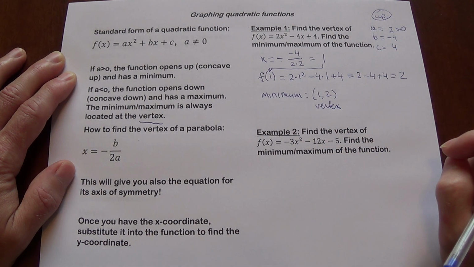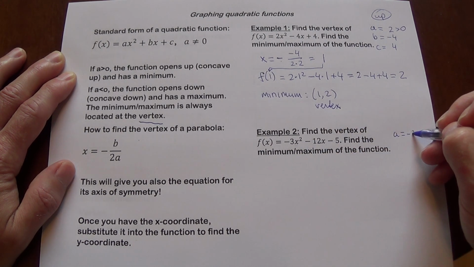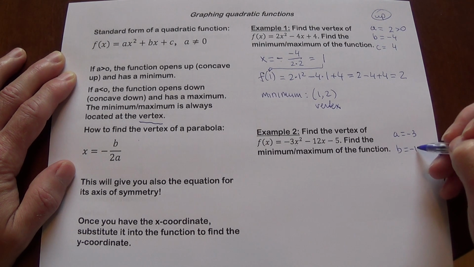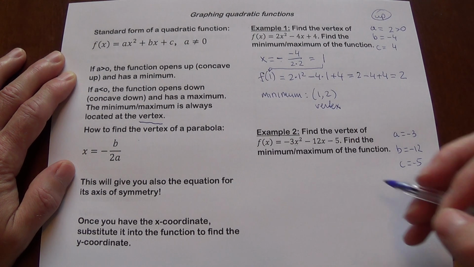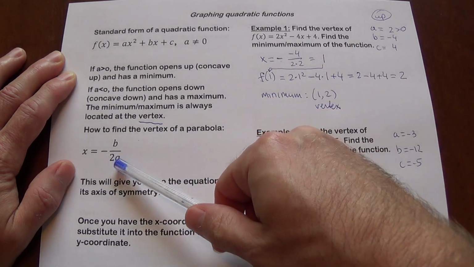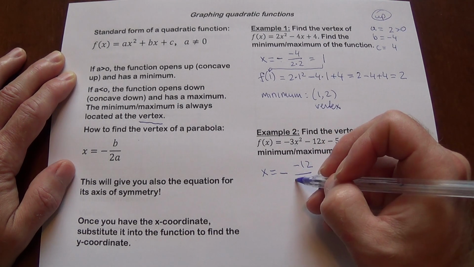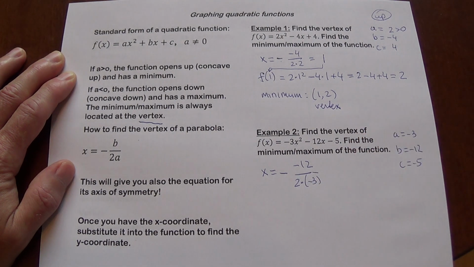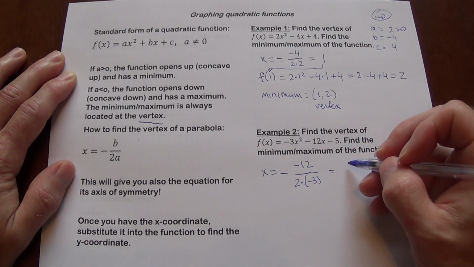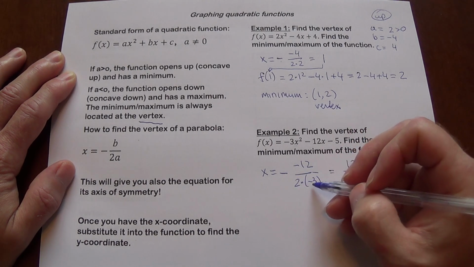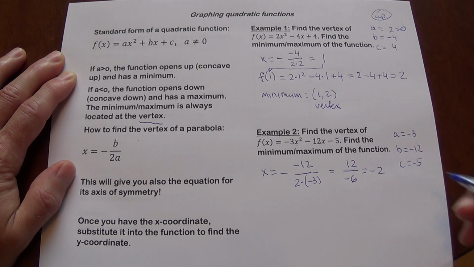Let's take a look at this one. So a is the number in front of x squared, which is negative 3. b is the number in front of x, which is negative 12, and c is negative 5. So we are going to use the same formula, x equals negative b over 2a. So negative b is negative 12 over 2 times negative 3, which is the value of a. So negative times negative is going to make it positive. So I can write positive 12 on top. 2 times negative 3 on the bottom gives you negative 6. 12 divided by negative 6 is negative 2.